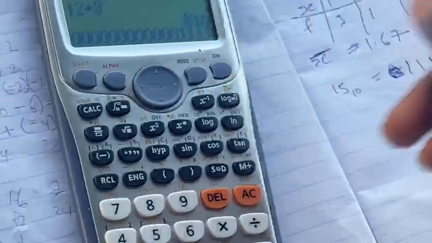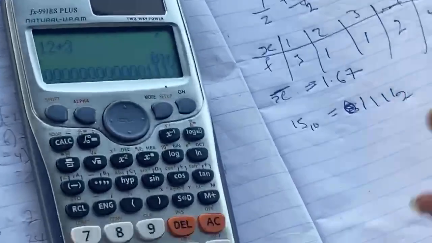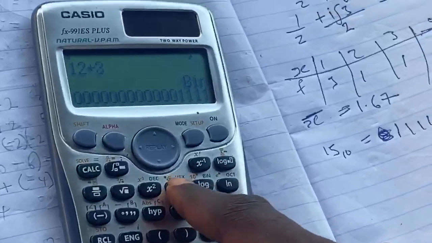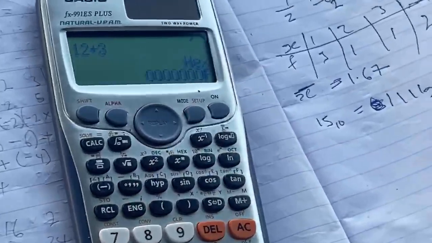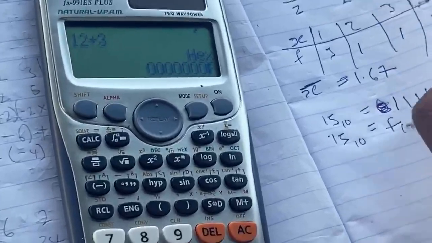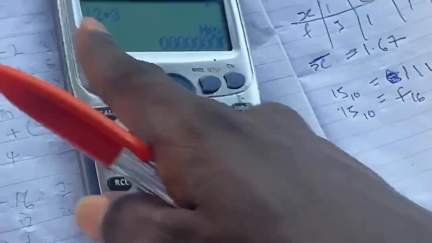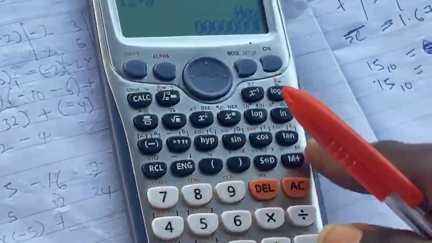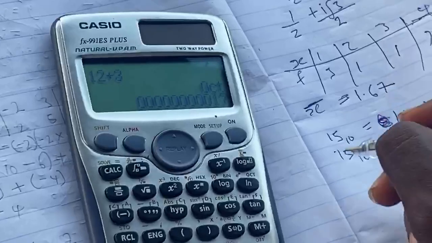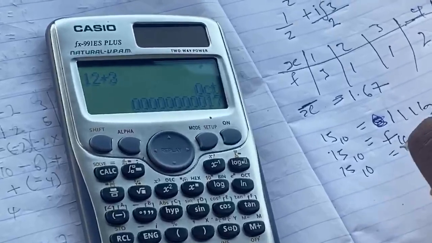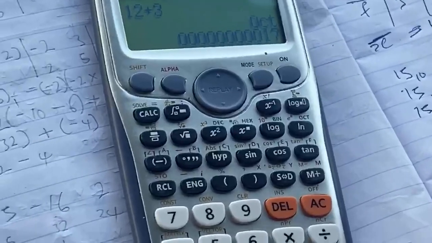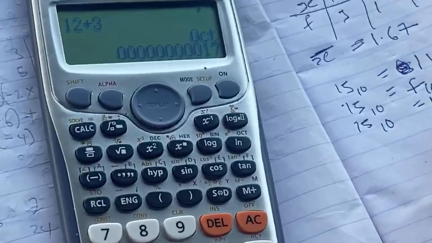If you still want to convert this to hexadecimal, you can. Press Shift again and press the hexadecimal key, the S bar here. 15 in base 10 in hexadecimal equals F in base 16. To convert to octal, press Shift and the key with OCT written in green on top, which stands for octal. It gives you 17. So 15 in base 10 equals 17 in octal. All of these relate: 1111 in base 2 equals 15 in base 10, also F in base 16, also 17 in base 8.